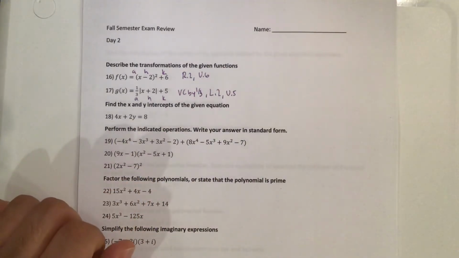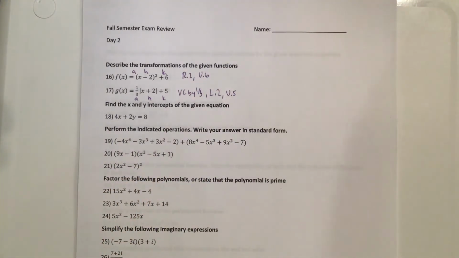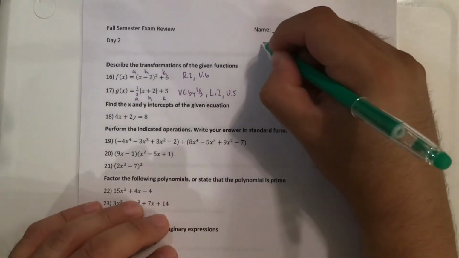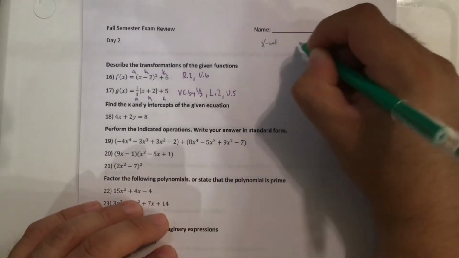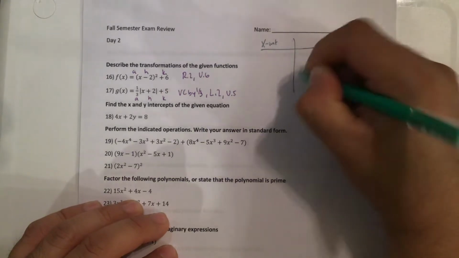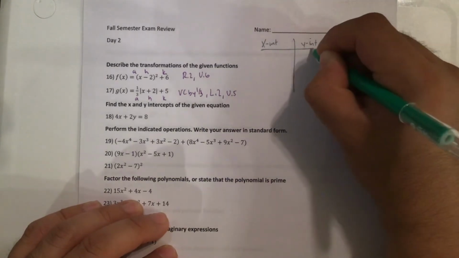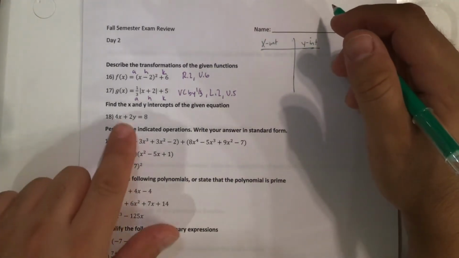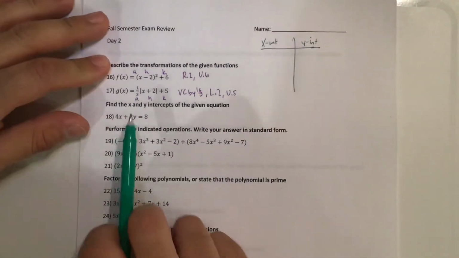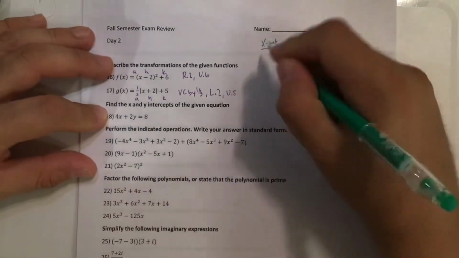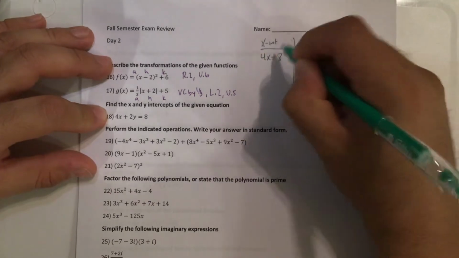All right, for number 18, it says to find the x and the y intercepts. So over here, I'll solve that. I have the x-intercept, and then I have the y-intercept. So for the x-intercept, we just make y 0. So if we cover that up, we would see that 4x is equal to 8. And I'm going to set up the y-intercept.